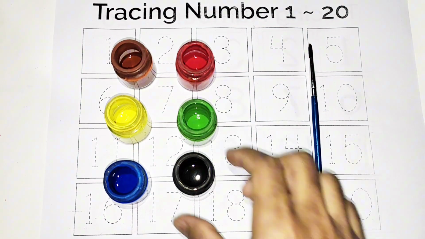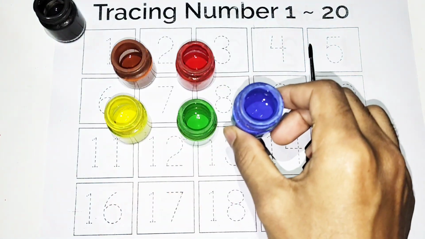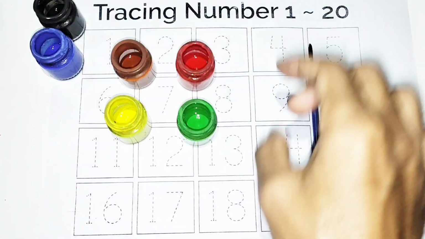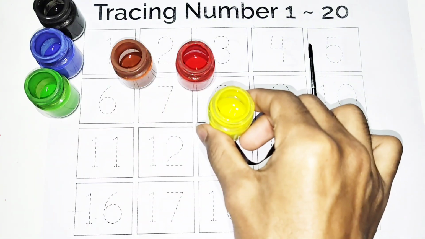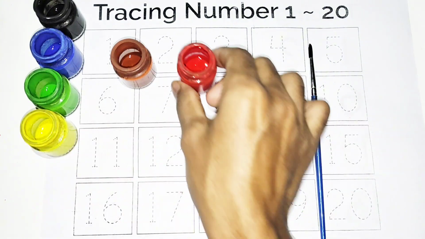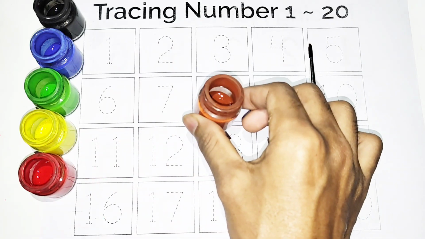Today we're coloring numbers. Black color, blue color, green color, yellow color, red color. The last one is brown color.